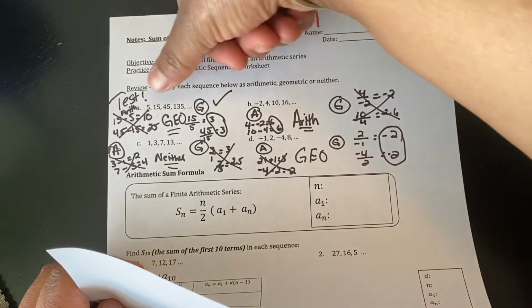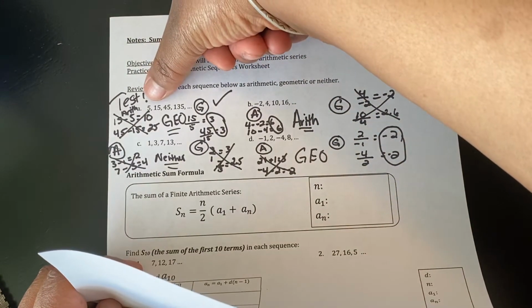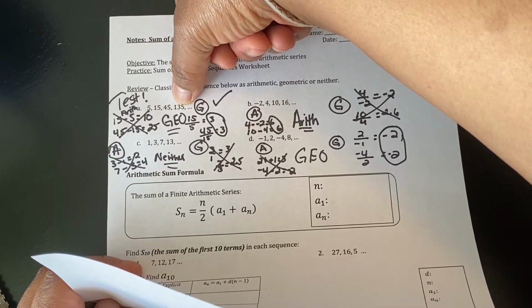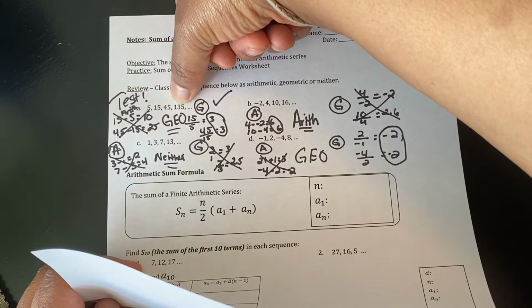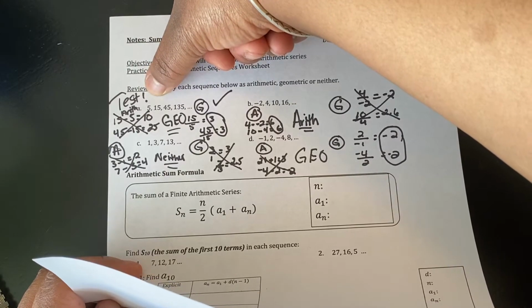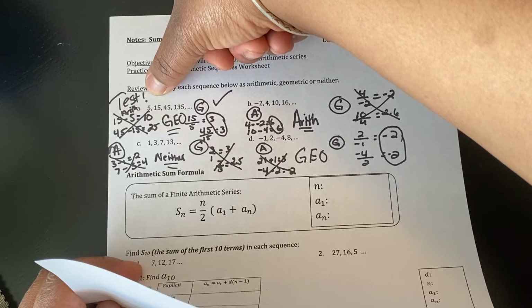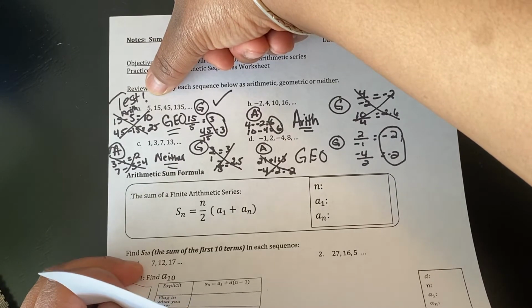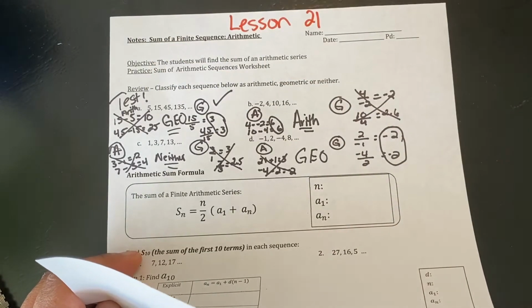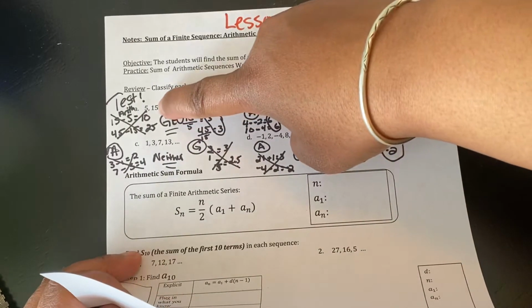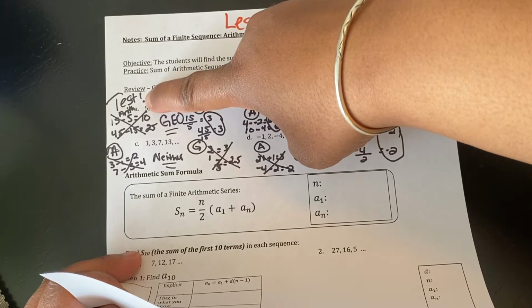So this first sequence, I have 5, 15, 45, and 135. So I gave you the first 4 in the sequence. And remember, in order to find out if it's arithmetic or geometric, you must do a test. You must do the arithmetic test and the geometric test. Now the arithmetic test says you take the second term and you subtract the first term.